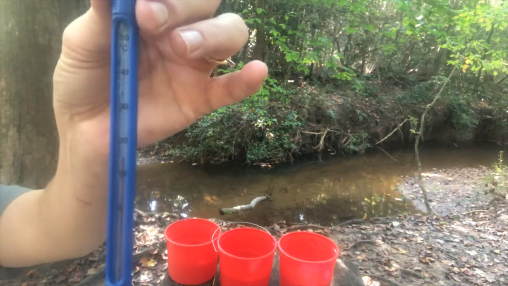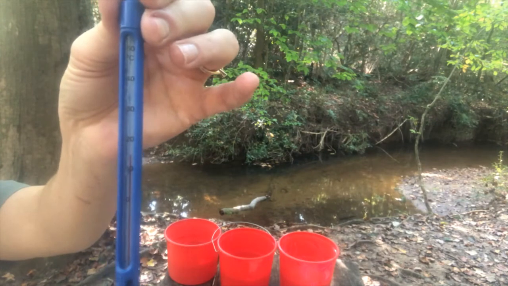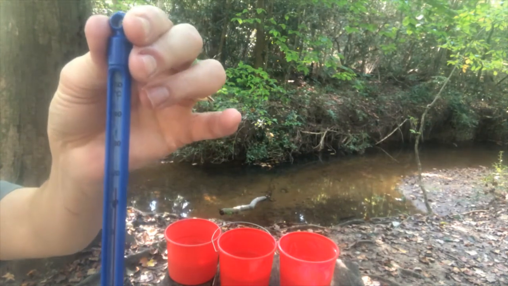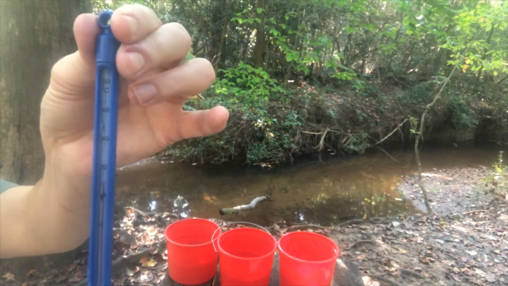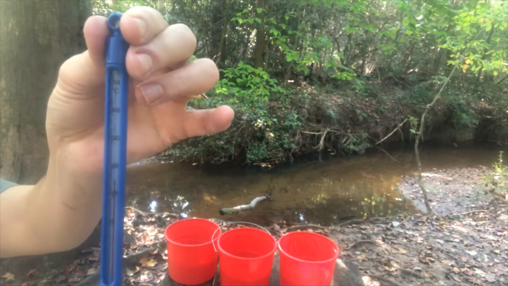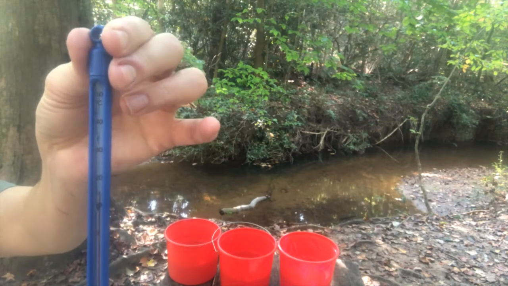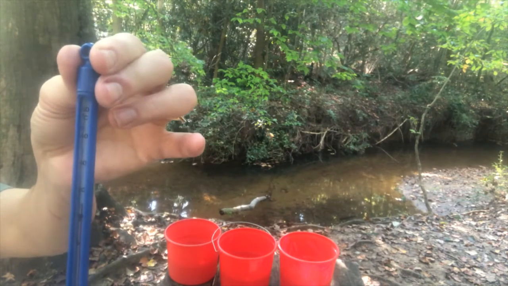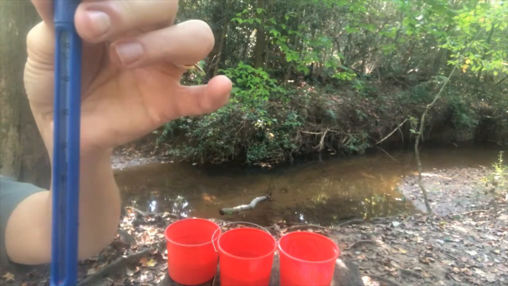So looking at this, we want to see where the red line goes up to. We know that heat causes objects to expand and cold causes objects to contract. So when that red liquid inside the thermometer heats up, it expands or rises. When it gets colder, as in when we put it in the water, it will contract or go down. That red line will go down.